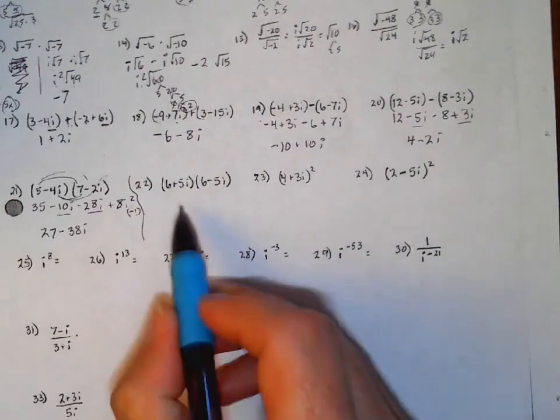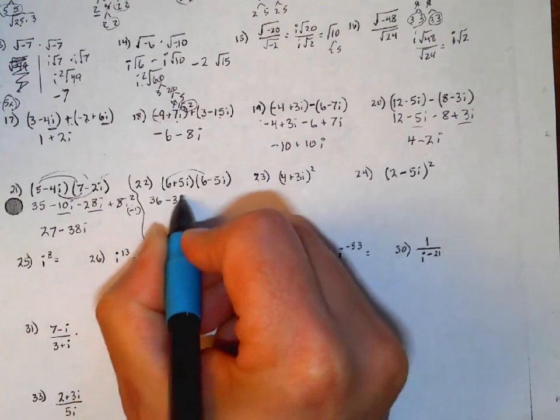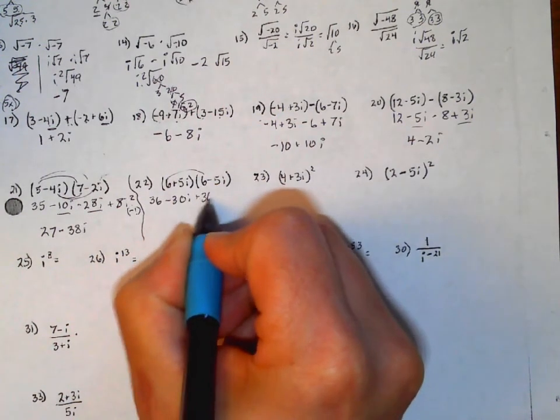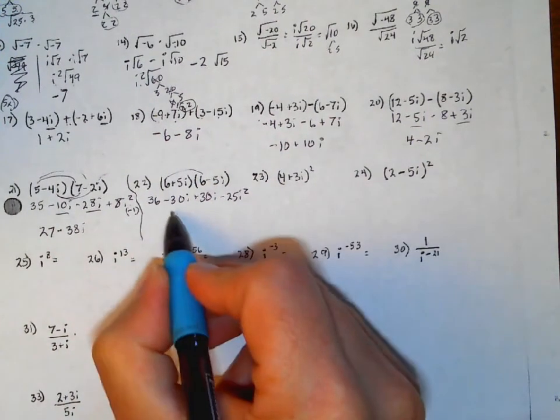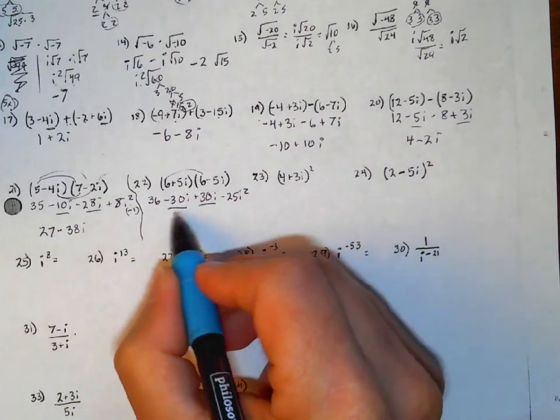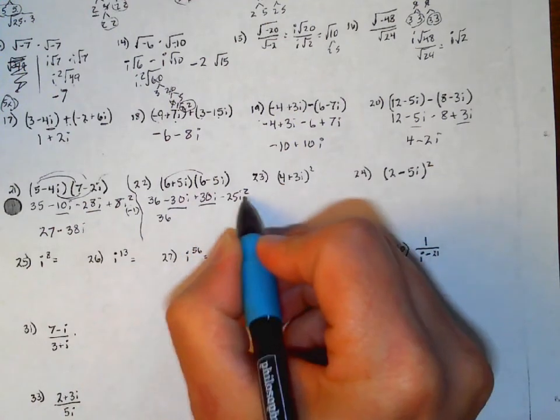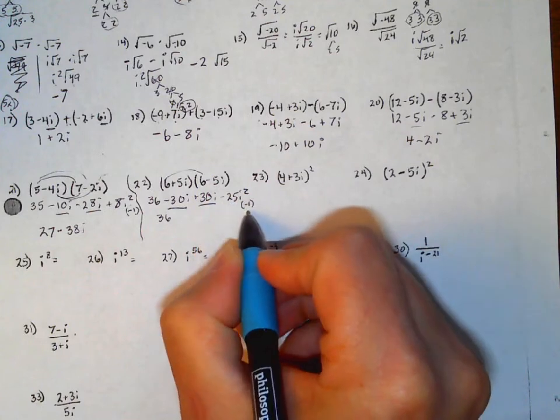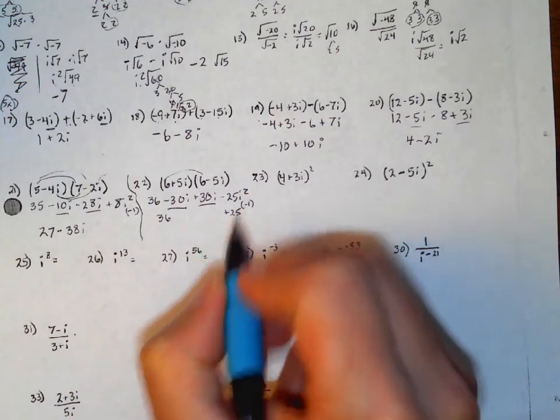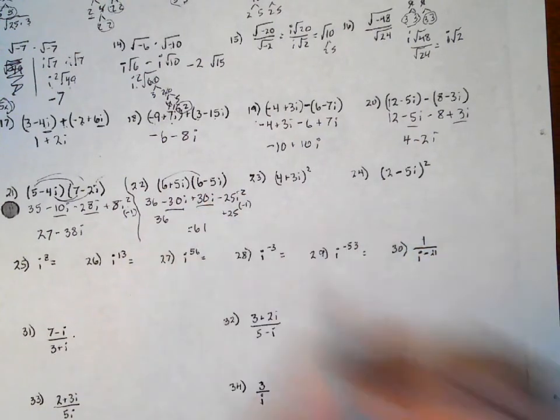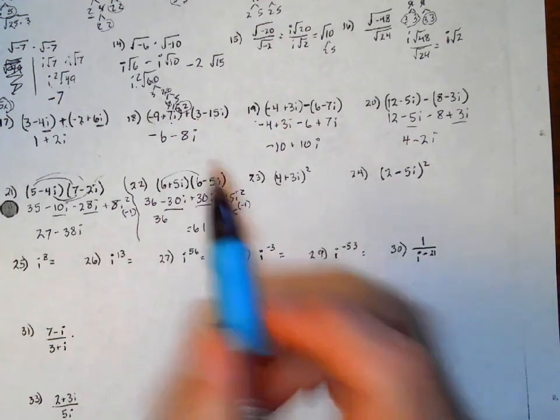Okay? So the next one, multiply through. So we have 36 minus 30i plus 30i and negative 25i squared. Okay? Notice when we combine the i's together in the middle, they cancel out. So then I would just have 36. i squared is a negative 1. So negative 25 times negative 1 is plus 25. And then 36 plus your 25 gives you 61 with no i's. Okay, now notice the i's cancel out. This is going to be important when we do something a little bit later tomorrow.